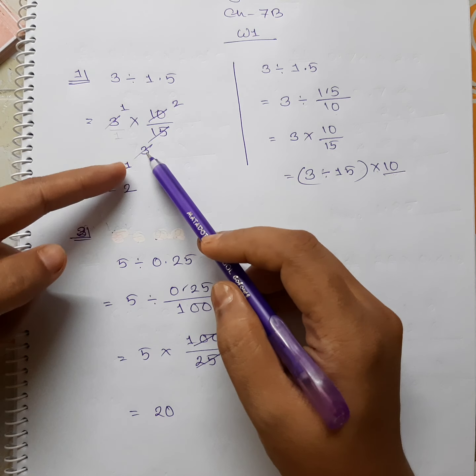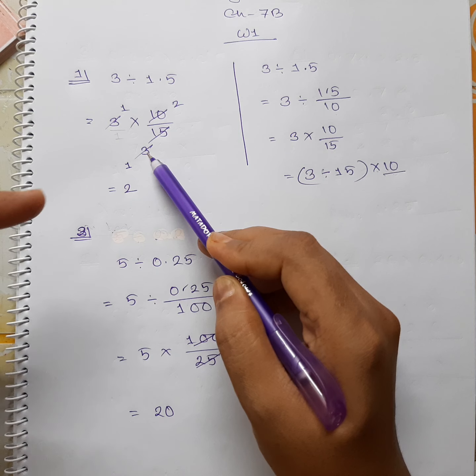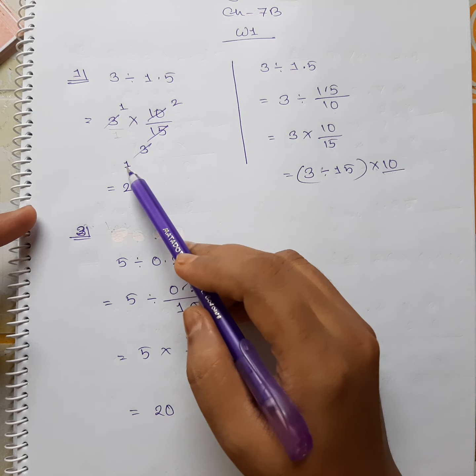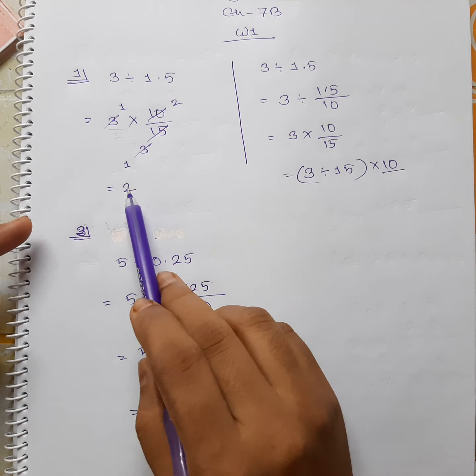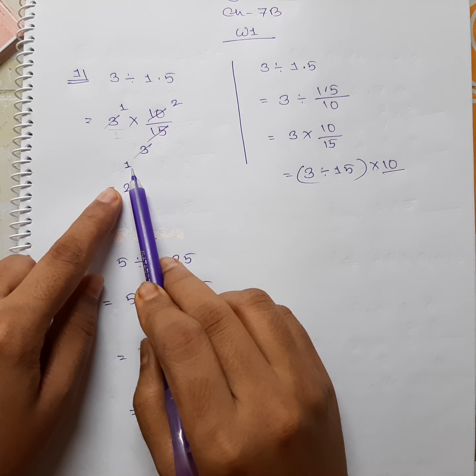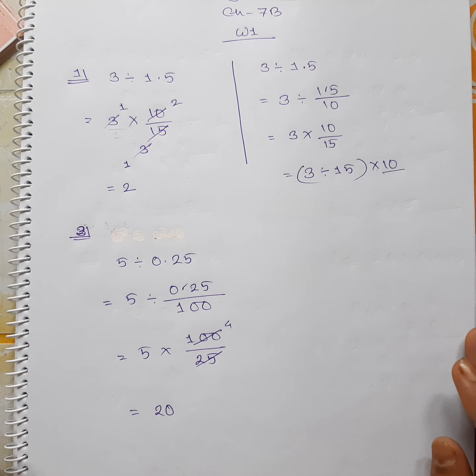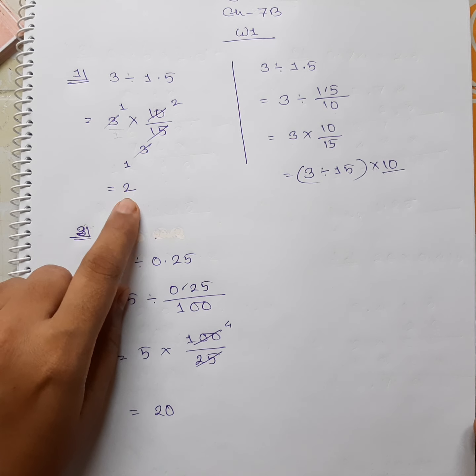Now again, I can cut down 3 and 3. Both 3s I can cut down with 3. So there will be 1 and there will be 1 also. So 1 2s are 2, and as the denominator it is a 1. We are not going to write it, we are just going to skip that part. Okay, this is your answer.